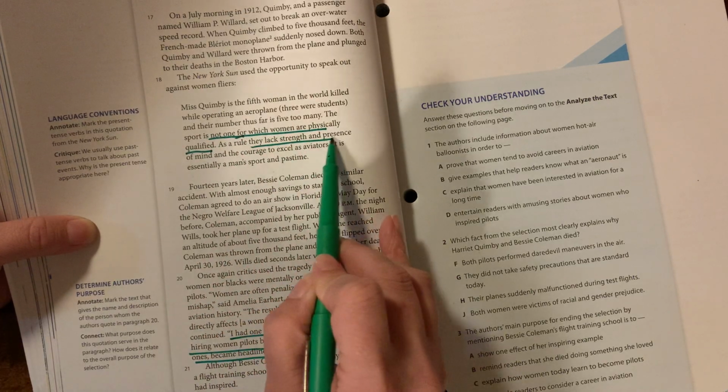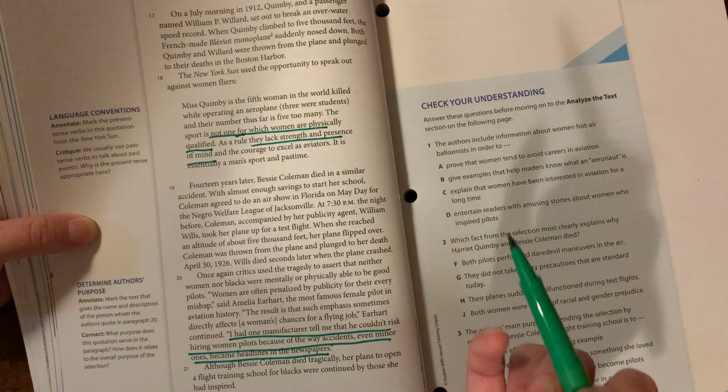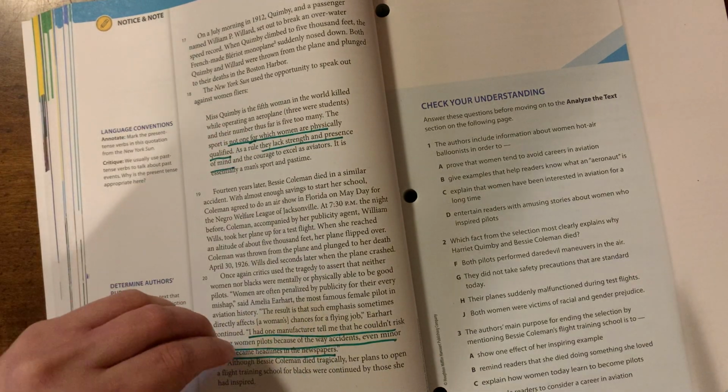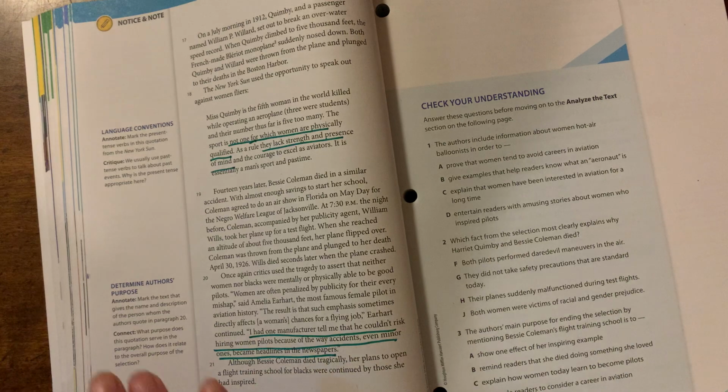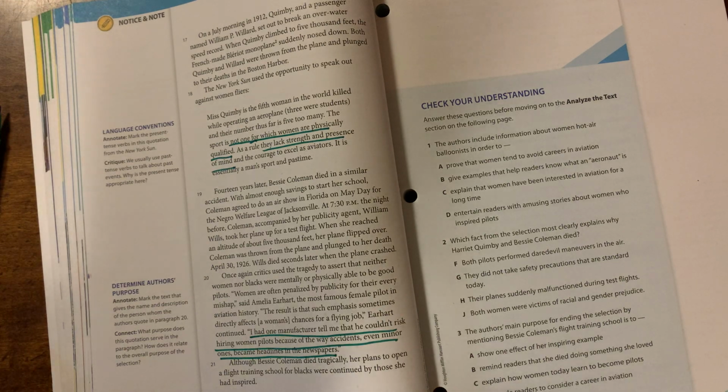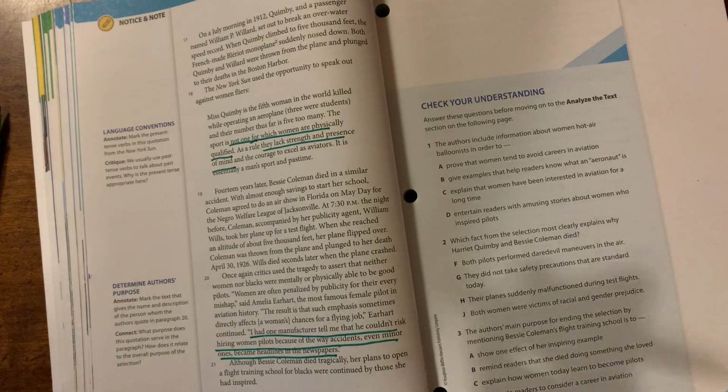And they lack strength and presence of mind. So it's a man's sport. So there's another obstacle that women have to overcome. And down here, Amelia Earhart is talking about how she herself had one manufacturer tell her that he couldn't hire her because if a woman had an accident, it always made the headlines.